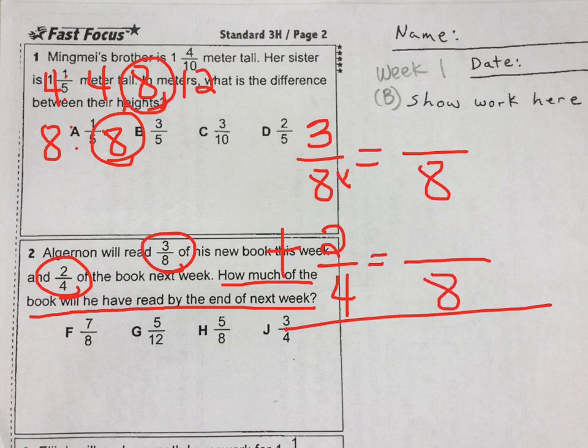Okay, so you're going to find out, 8 times what equals 8? That's 1, right? So then it's 1 here. This one did not need to be done. That one would have been left alone. Okay, the bottom fraction is the one that we have to fix.